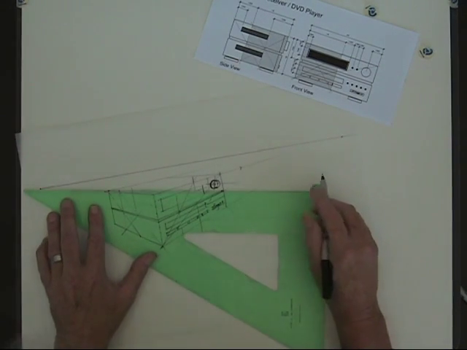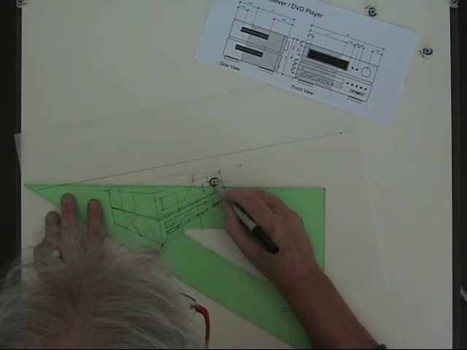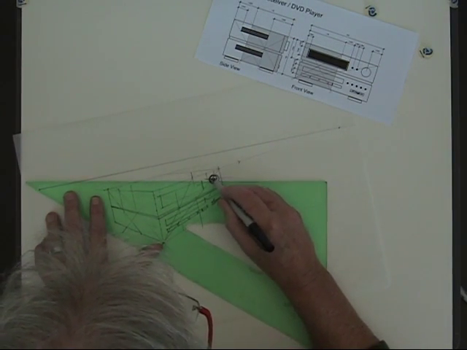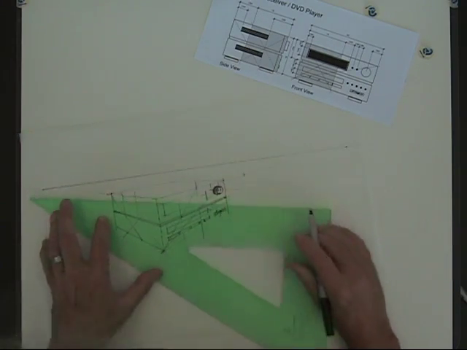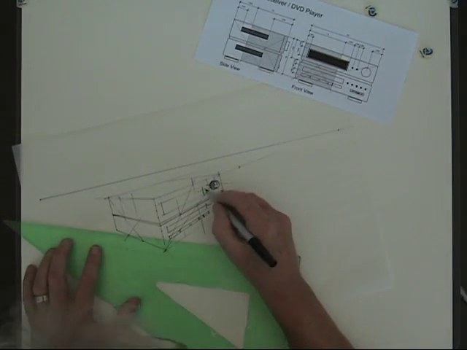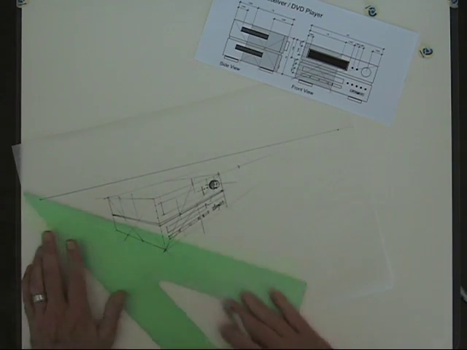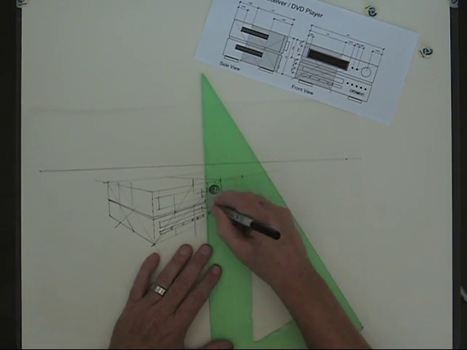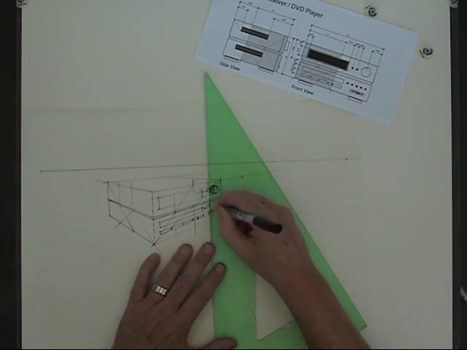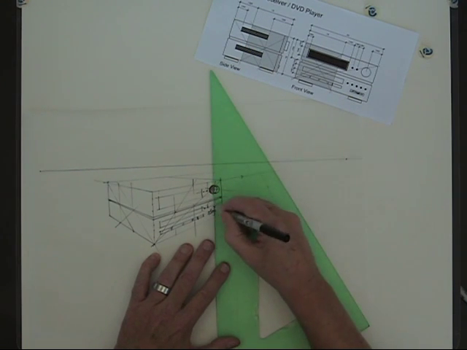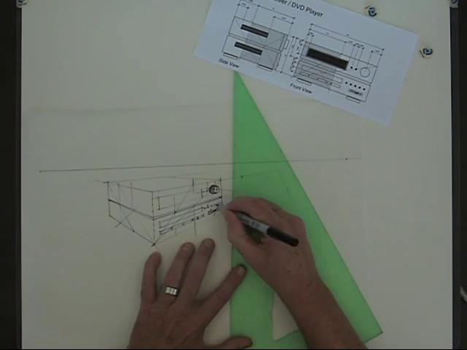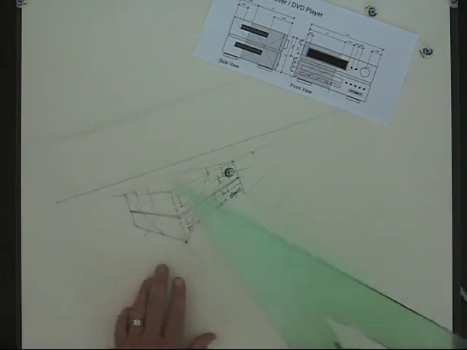I'll show a little space, and maybe we can even put in a little knurling or texture on the knob. There's the knob, and there's a couple LEDs. I will drop those down to the LEDs directly below it on the DVD opening, and I'll just put in a few more of them.